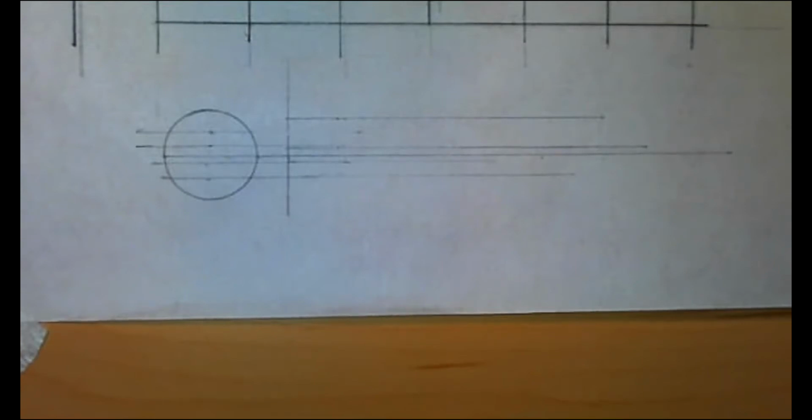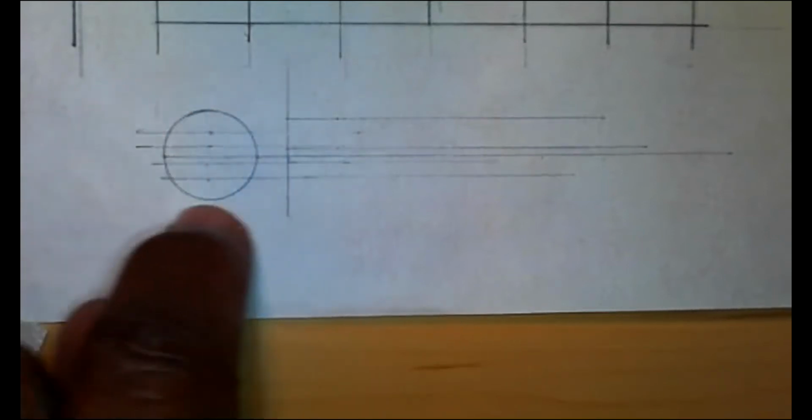We're going to letter it, and then we'll do the secondary lines for the circle and the line.